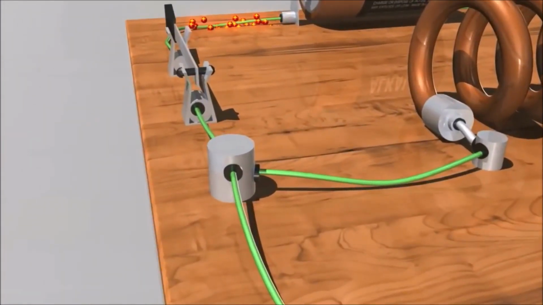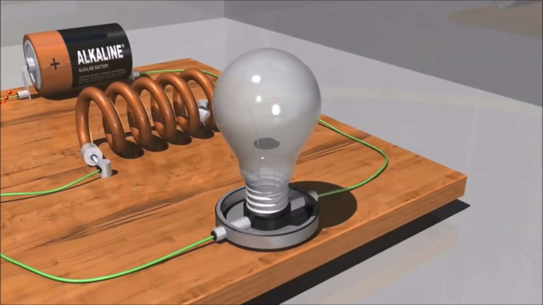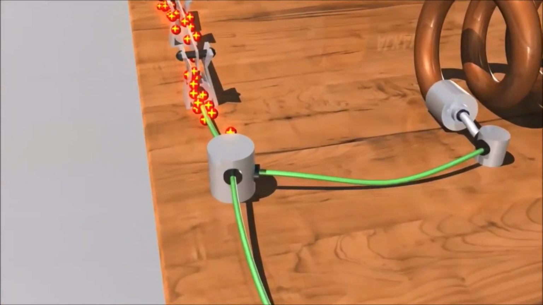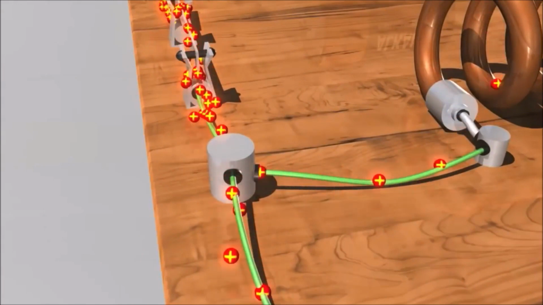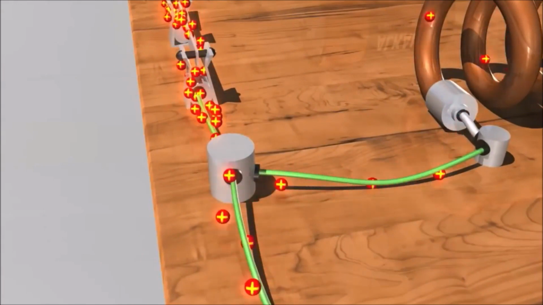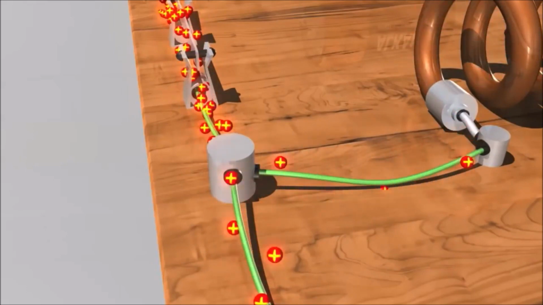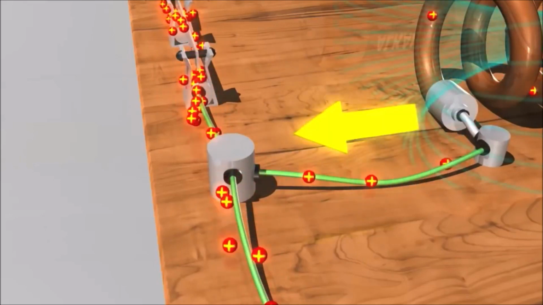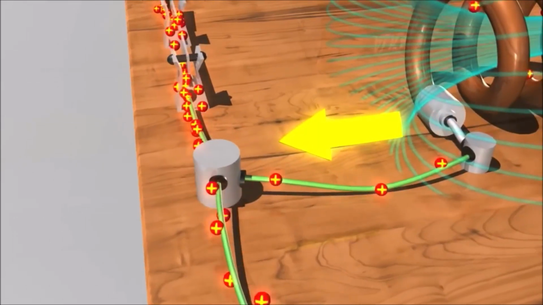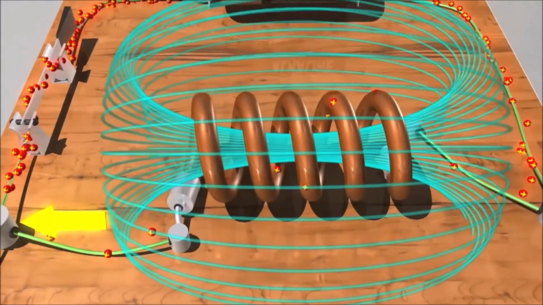When the current reaches this junction, it splits and flows to both the inductor and to the light bulb. At first, the current flows much more strongly towards the light bulb. This happens because as the magnetic field in the inductor grows, it induces its own voltage through Faraday's law. This is called electromagnetic induction.